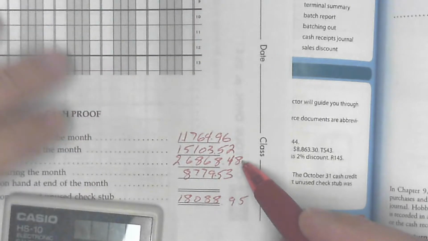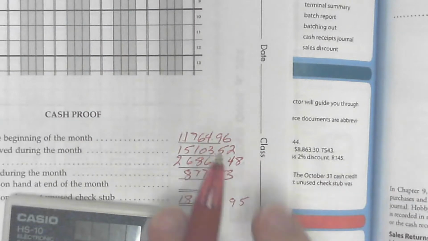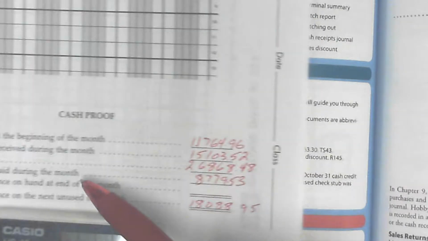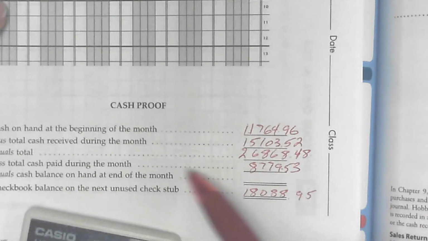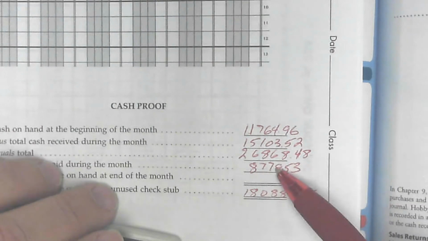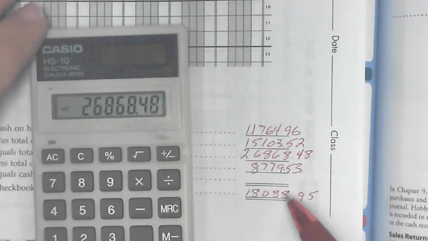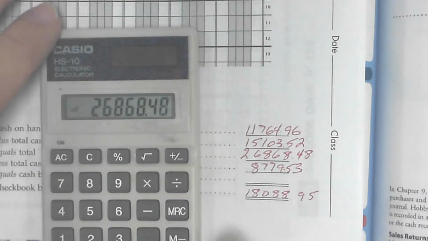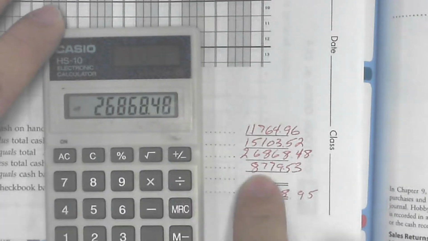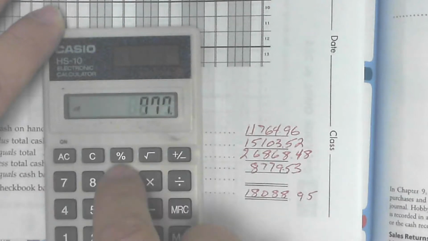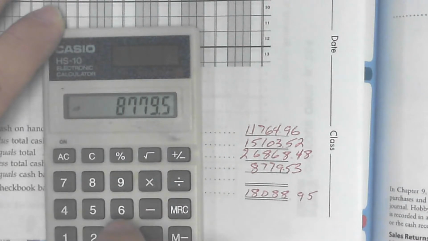So it was the cash received plus the cash we had. Now we've got our line less the total cash paid during the month. So now we're going to subtract the 8,700 from the 26, and it should equal the 18. It's 26,000 minus 8,779.53. And look at that.